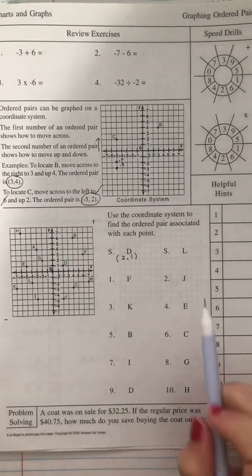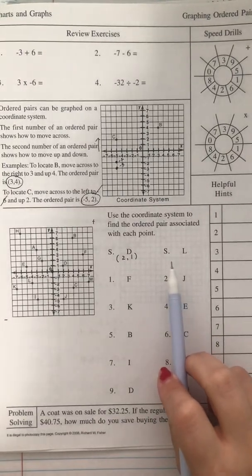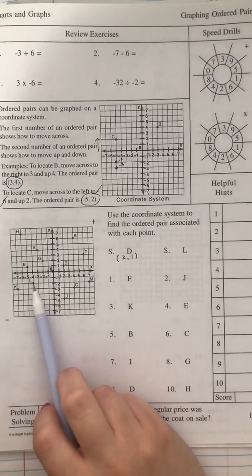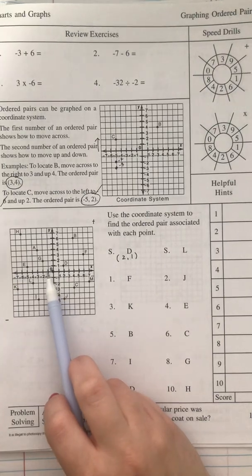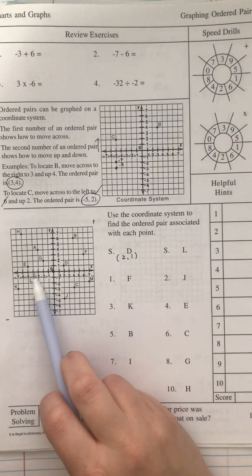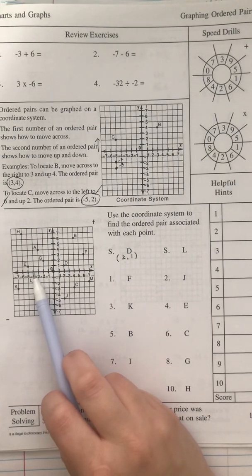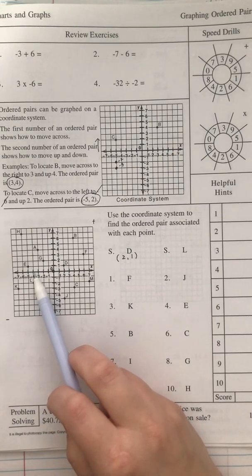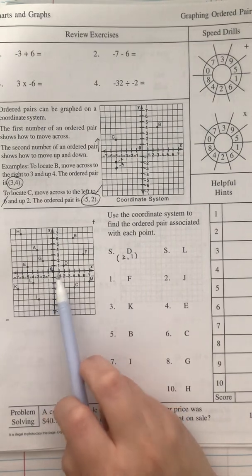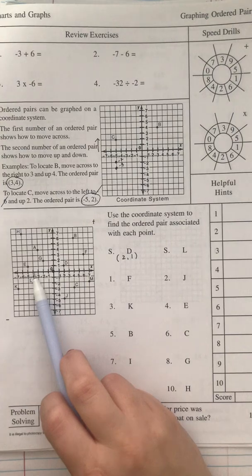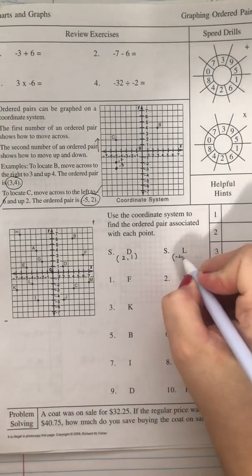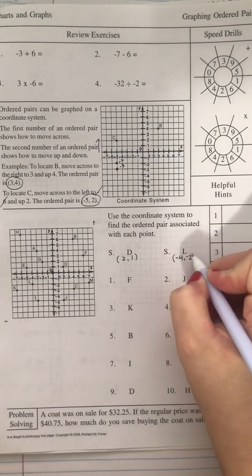For the letter L, this is a good one. This is a good comparison. For the letter L, which is here, we would have to go 1, 2, 3, -4 because we're going now to the left. And now we're going down. So -1, -2. So we have to go negative by 4 and negative by 2. So our ordered pair would be -4, -2.